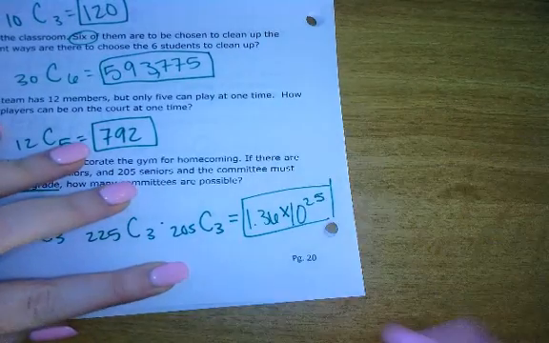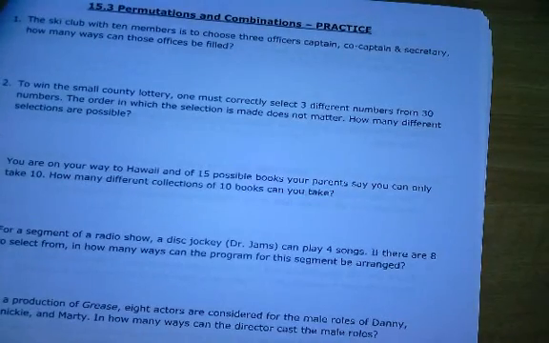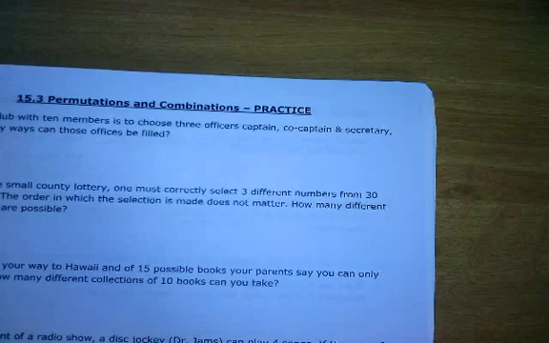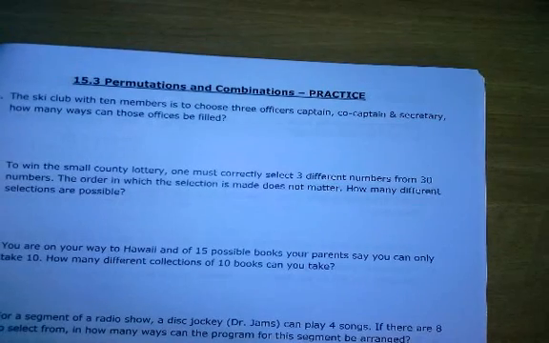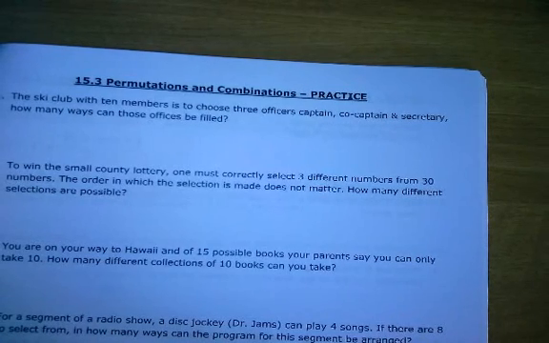The ski club with 10 members is to choose 3 officers, captain, co-captain, and secretary. How many ways can those offices be filled? So which type would that be? We're just going to say P or C? P. So we have 10 members, and we have 3 spots to fill. We've done that before, I think, maybe. 10 P 3 is 720.